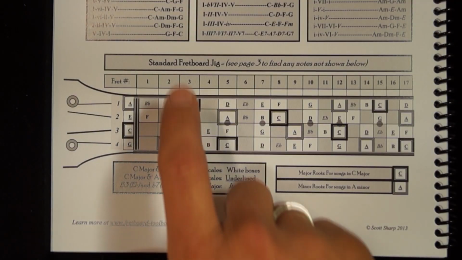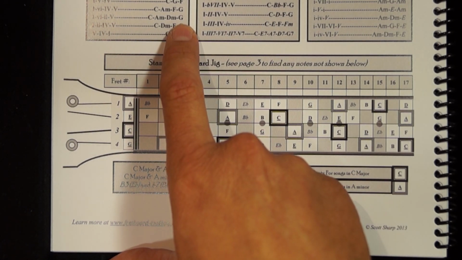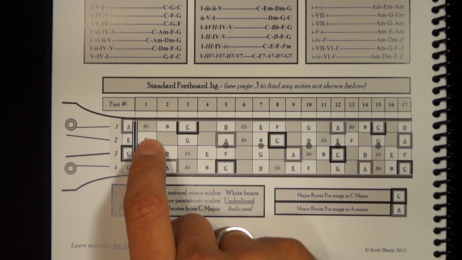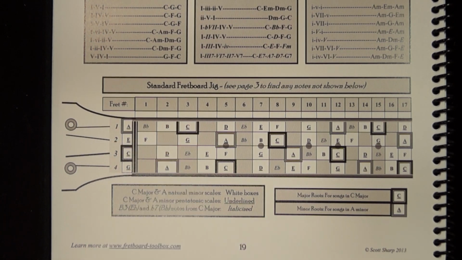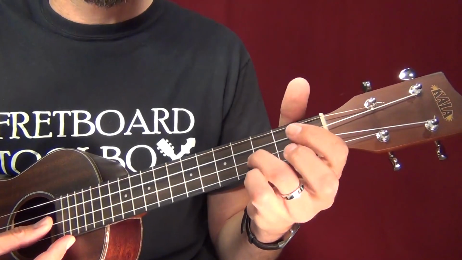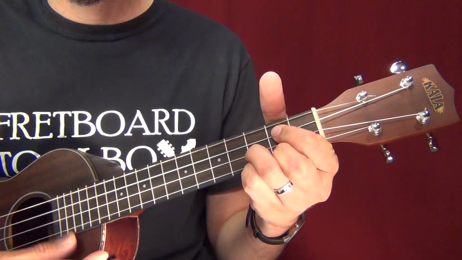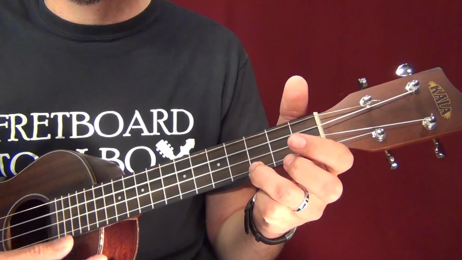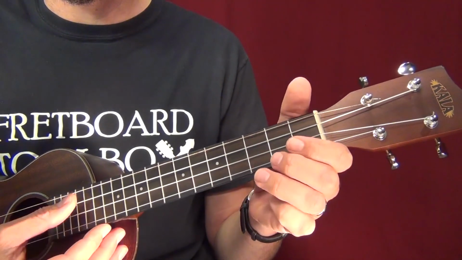And then going to the G major chord, I'm going to do that. I already have an F note down here from my D minor, so I'm going to play F, E, G. And so that last part was just F, E, G.